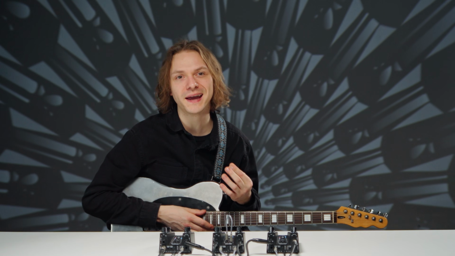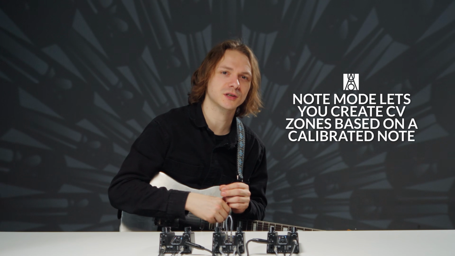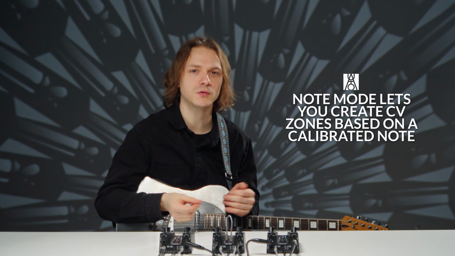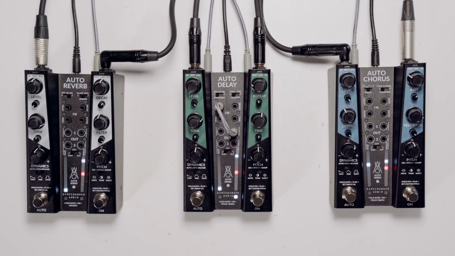Note mode is designed to produce a whole wide variety of control voltage outputs using a specific note or center pitch as the tracker's central reference point. It is up to you to choose, set and calibrate this center pitch, and then use the tracker to create different control voltage zones on and around your chosen central pitch. So, to set the central pitch, simply press and hold the on foot switch and play the desired note.